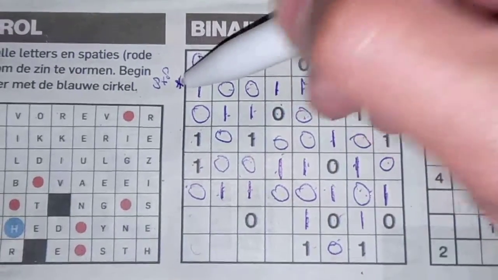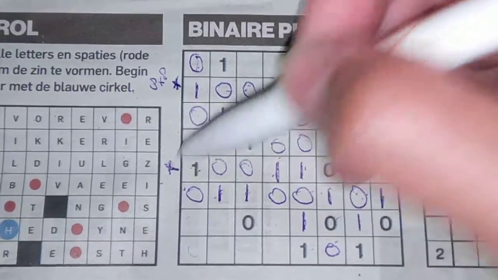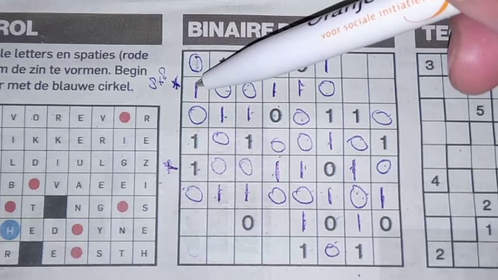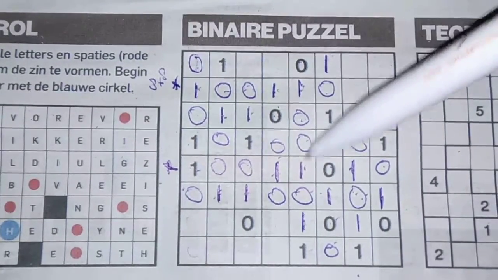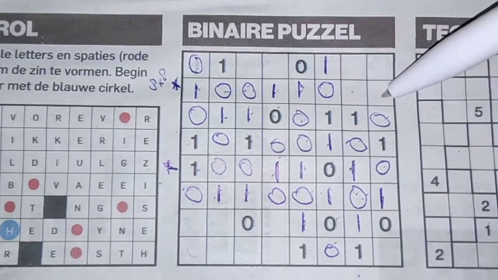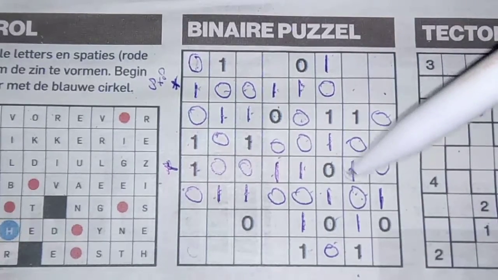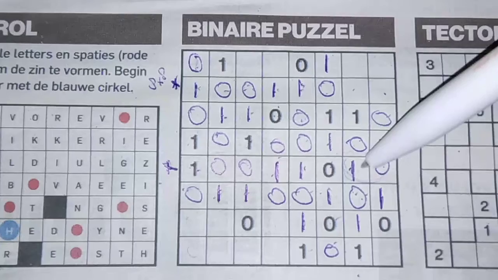Yes, this column and that column. We have here 1 1 0 0 0 0 1 1 1 1 0 0 and an empty box. I need to switch those numbers.